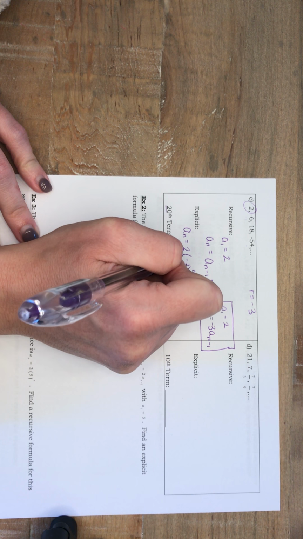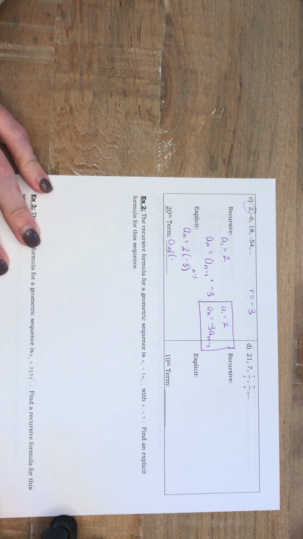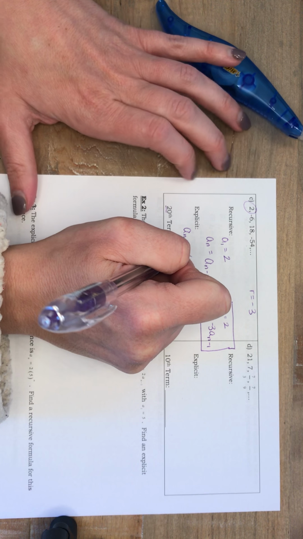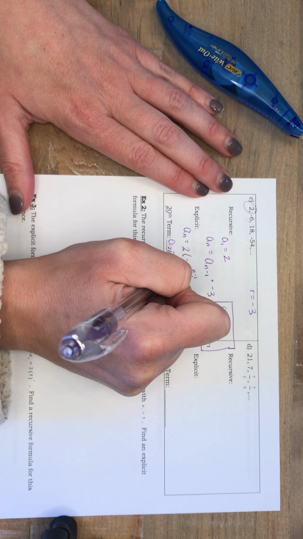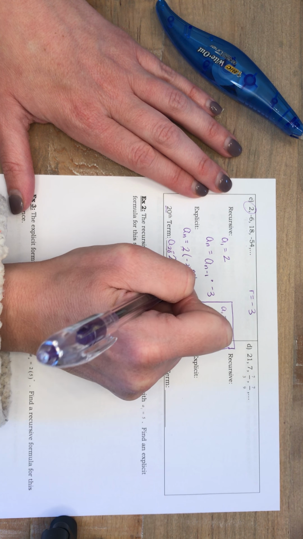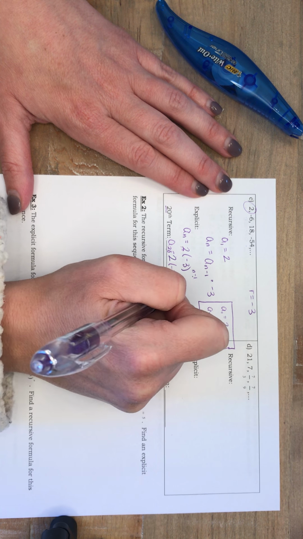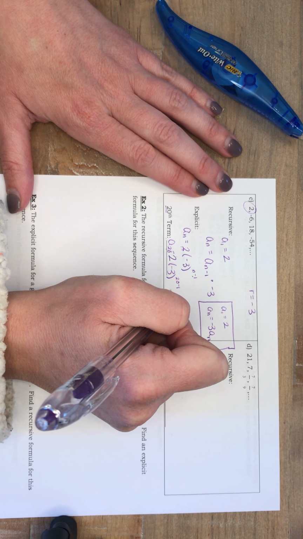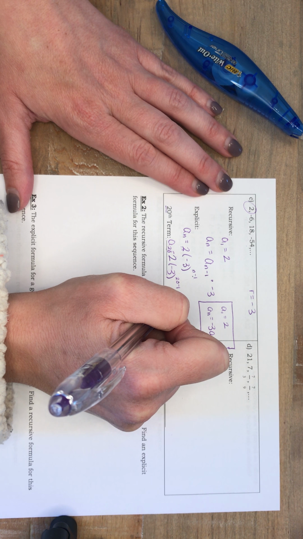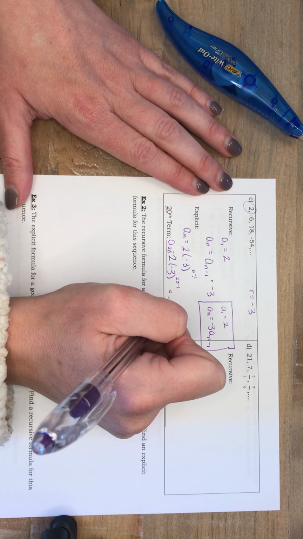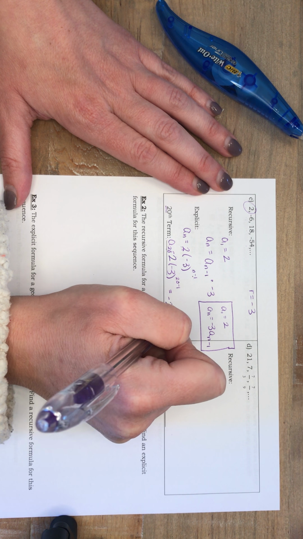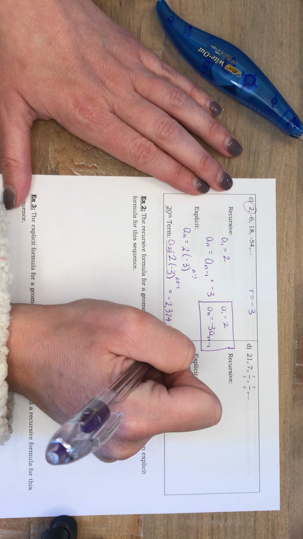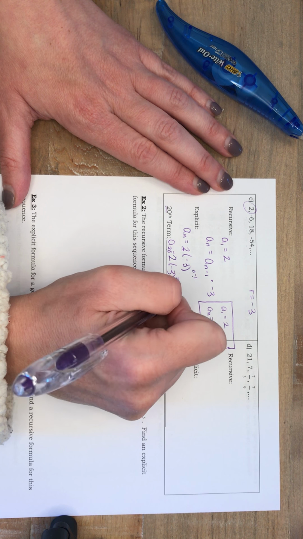So a sub 20 equals 2 times -3 to the 20 minus 1, which gives us a very large number, or small, I guess, if you're thinking about it as a negative. -2,324,522,934.